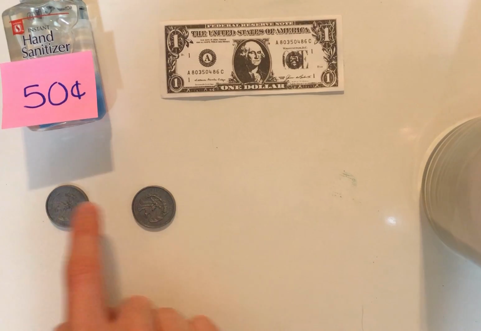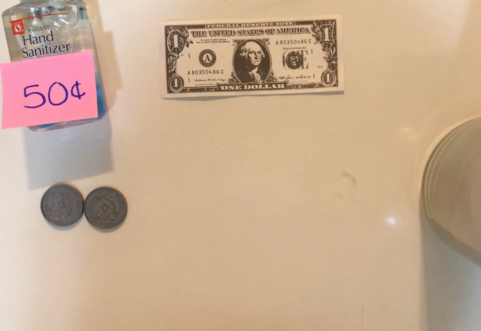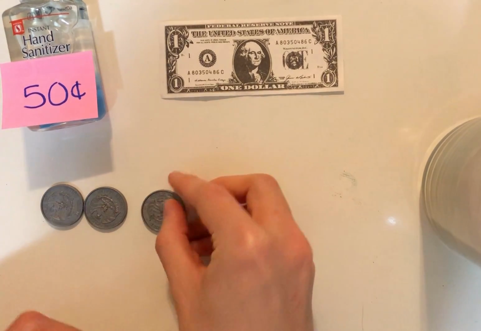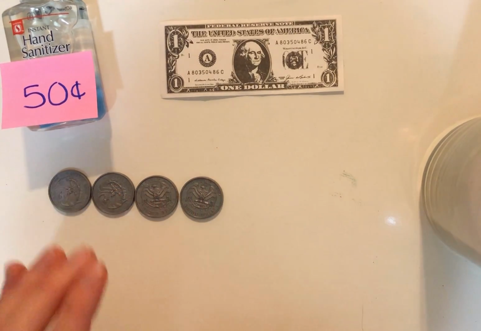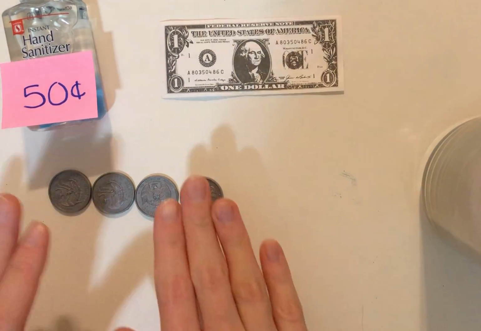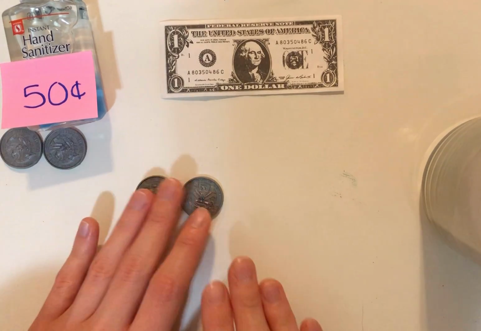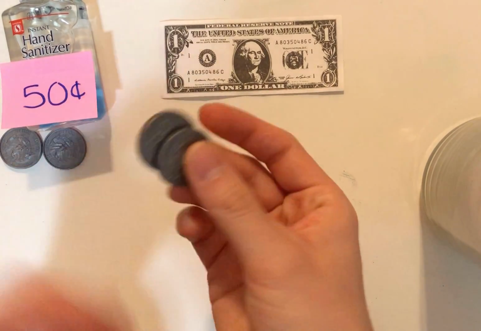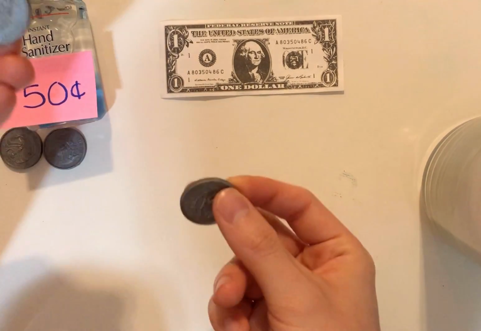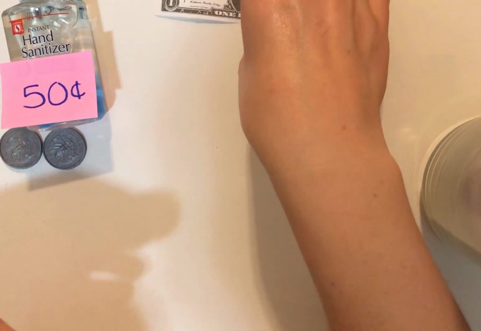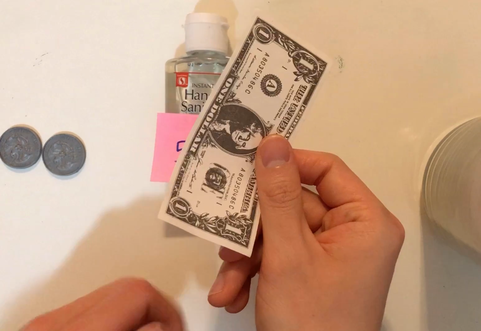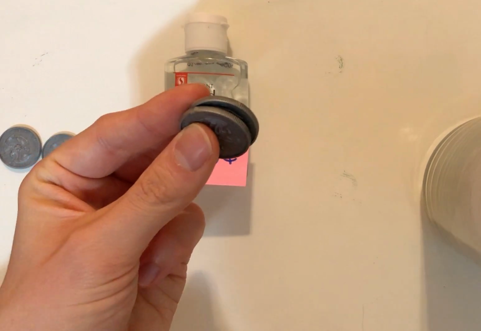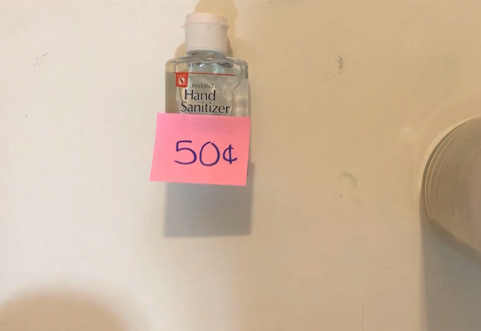So I have 25, 50, and we're going to use quarters again, 75, 100. And then once again, we're just going to separate it. We know that this is the amount it costs, and this is the change that the cashier would give back to me, and it's 25, 50 cents. So if I were to pay for this hand sanitizer that is 50 cents with $1, I would get 50 cents back in change. Okay, let's do another one.